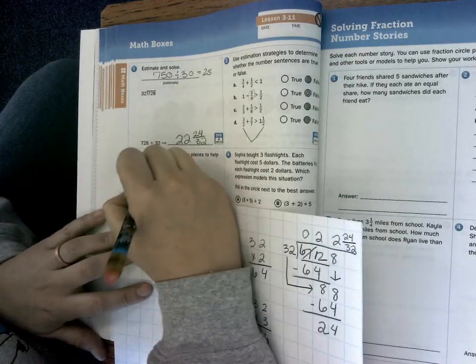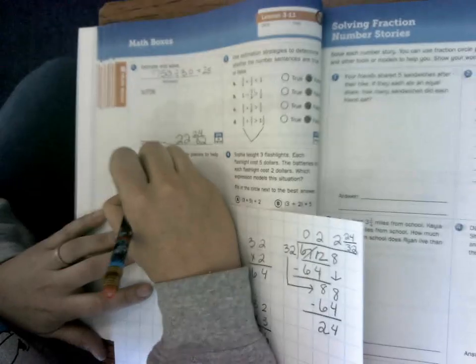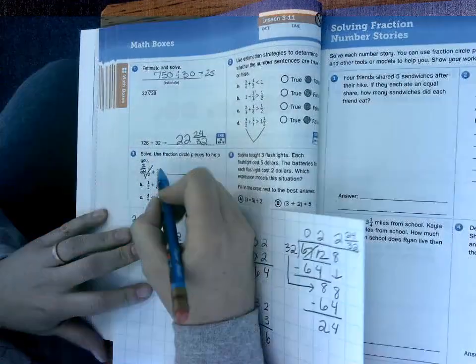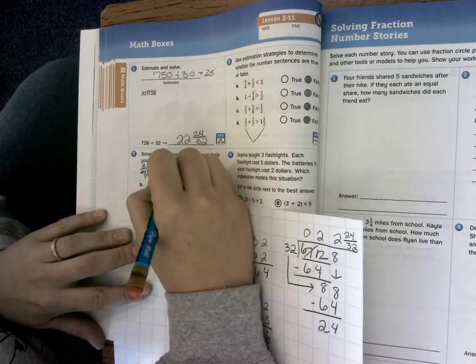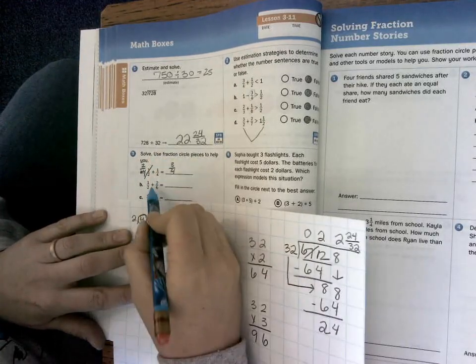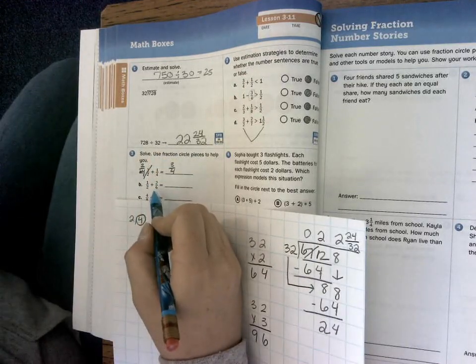So I'm going to substitute. I'm just going to do it right here. And this denominator is already 1/4, so I don't need to do anything. 1/4 plus 2/4 is 3/4. Now I have 1/2 plus 2/6.